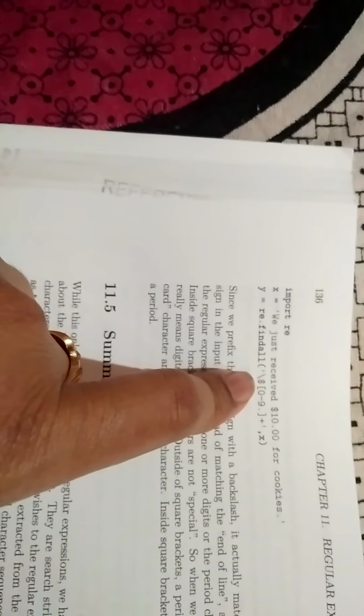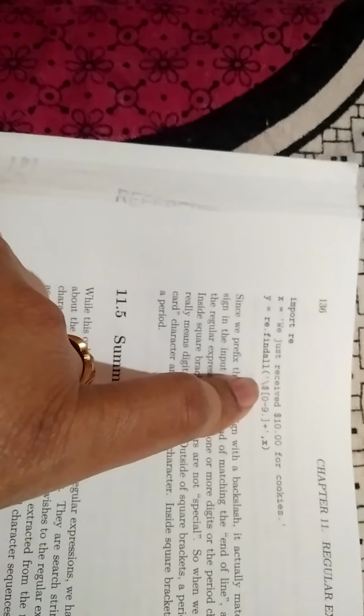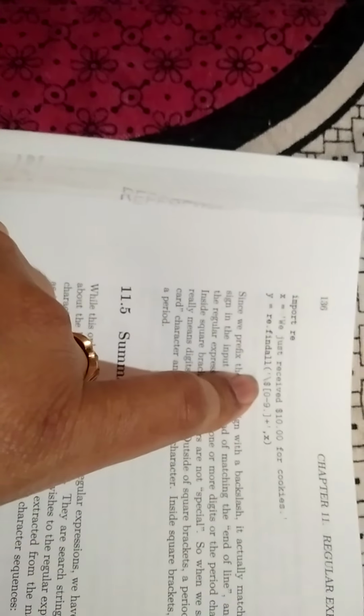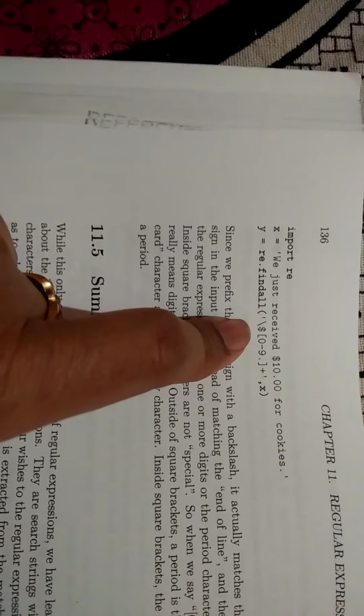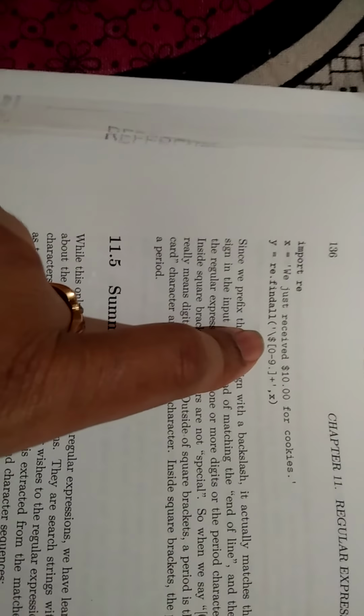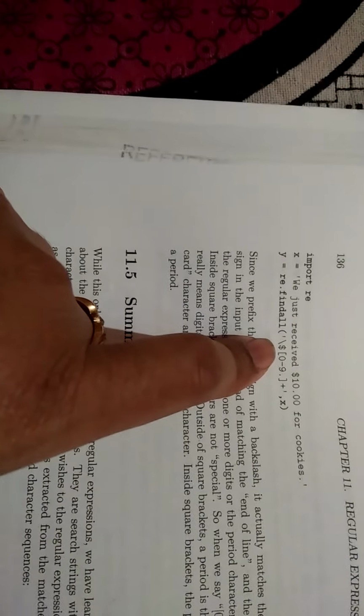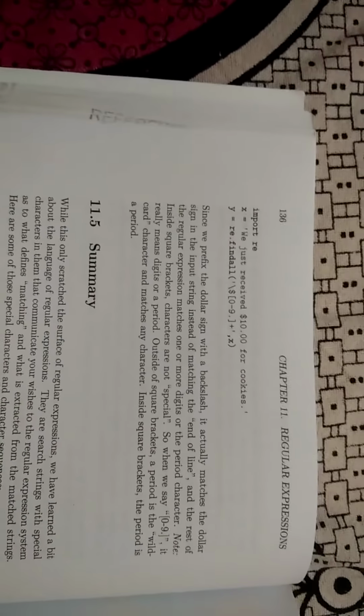Like the caret symbol is to search the pattern at the beginning of the line. If you want to search any pattern at the end of the line, we use the dollar, but right now the dollar is escaping its meaning. It is just treated as a dollar symbol itself. Okay, those things are about the regular expressions.